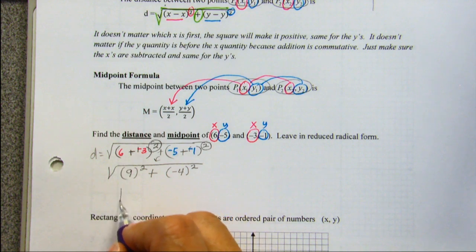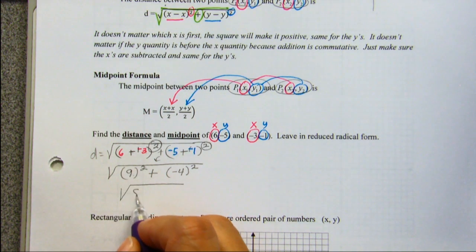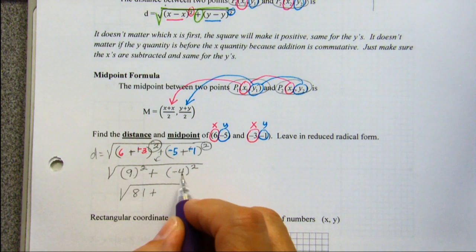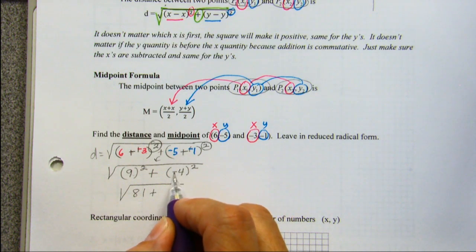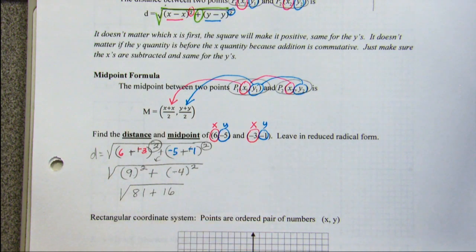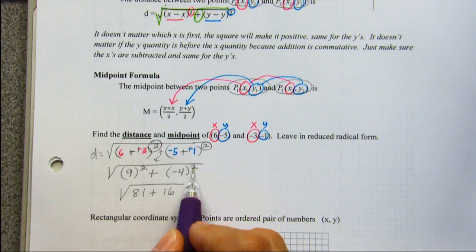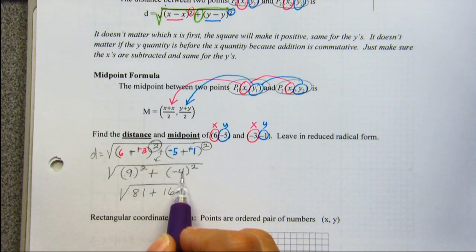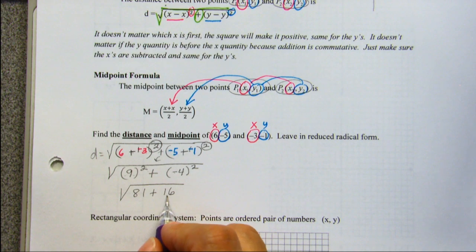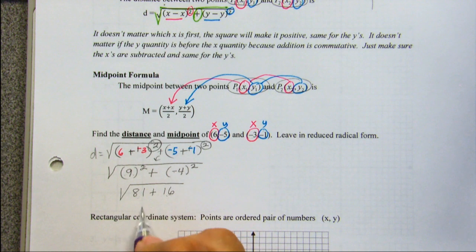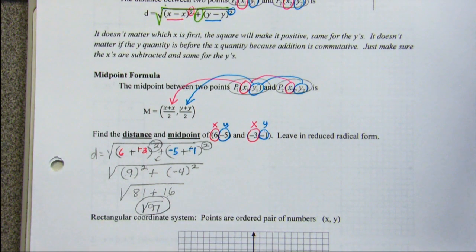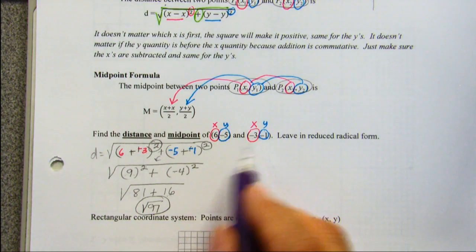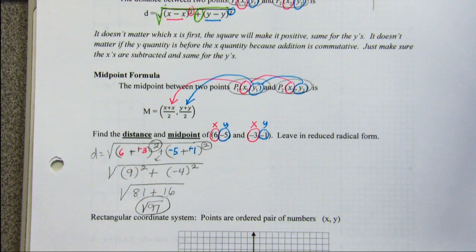Okay? Continuing on, 9 squared is 81. -4 squared, 2 negatives make a positive, so you get positive 16. When you square those numbers, whether they're positive or negative, you're going to get a positive answer. Never put a negative once you square it. And then 81 plus 16 is radical 97, and you're all done. That's the distance between these two coordinates, radical 97 units.